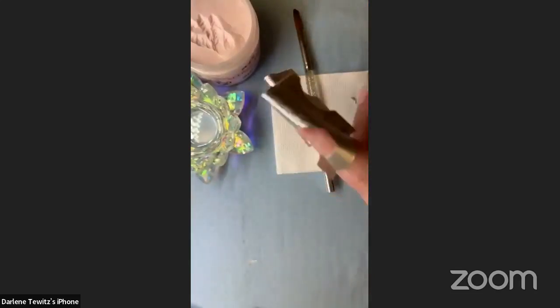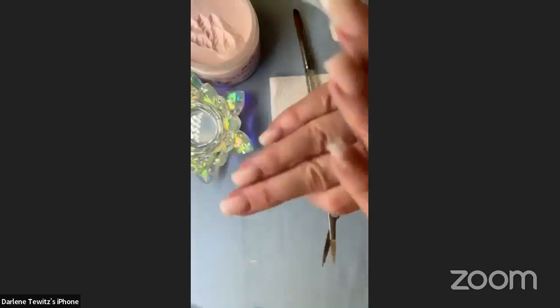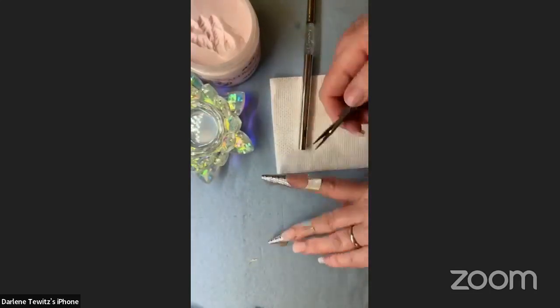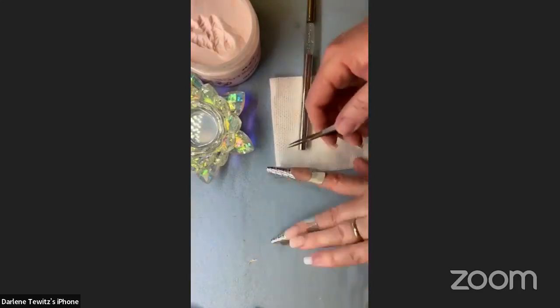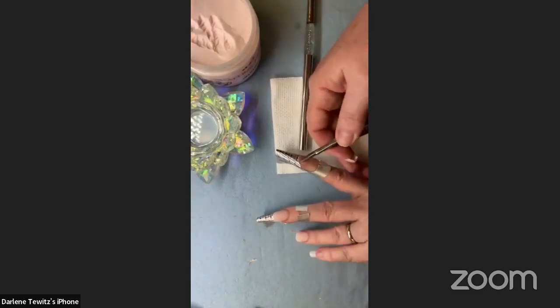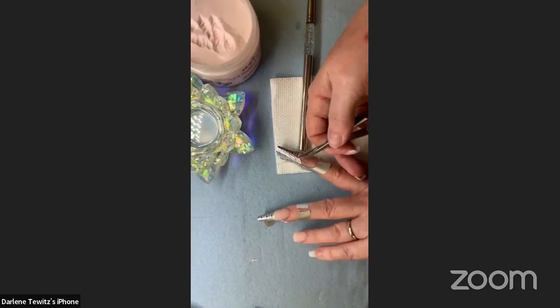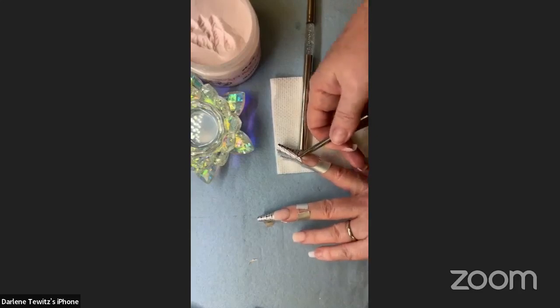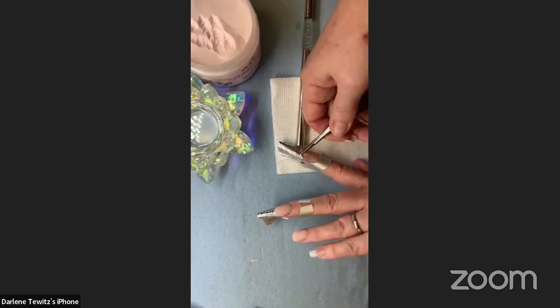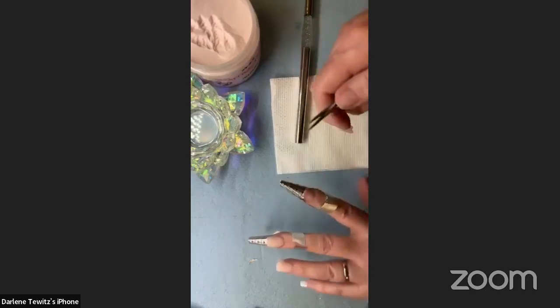When I'm doing forms, I usually do 4 and 4, leave my thumbs to the end, and do them all at the same time because they're not going anywhere. So you don't have to worry about your client knocking the forms loose. So again, I want to cut right here at the free edge where my sidewall is, and I want to cut in a downward angle. Do the same thing on this side.